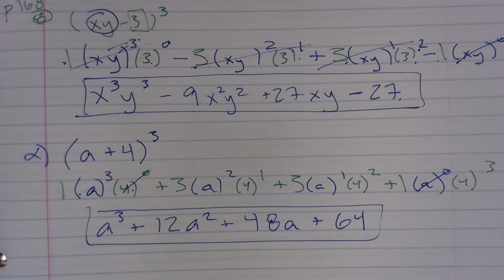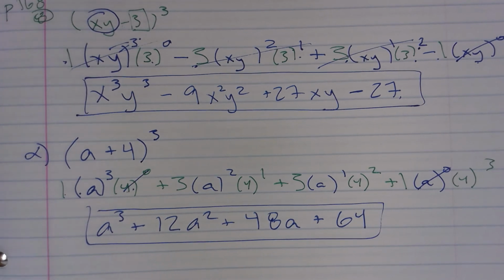Save those steps for later, because you'll practice some.